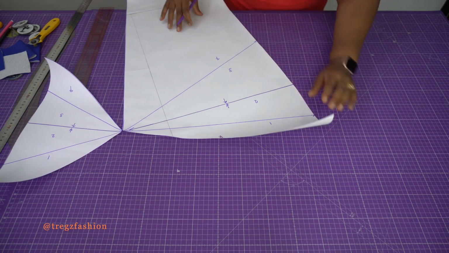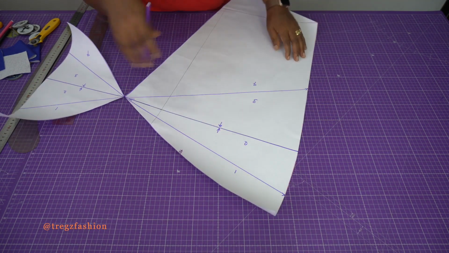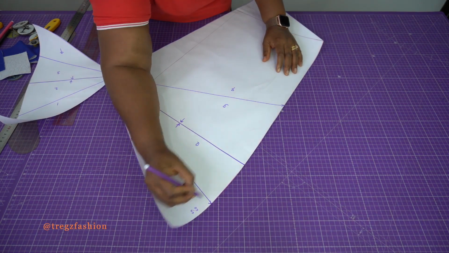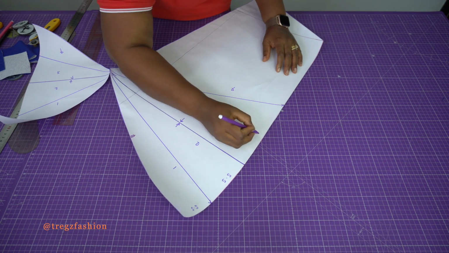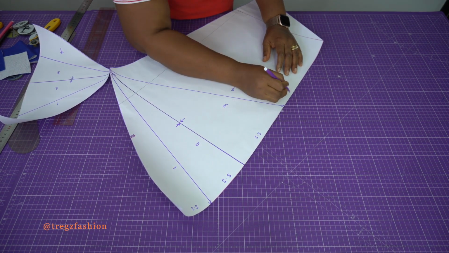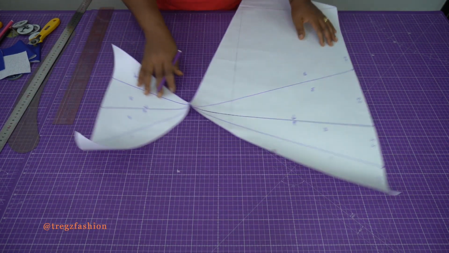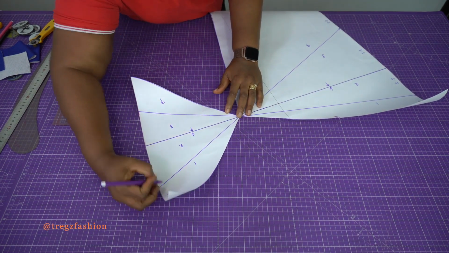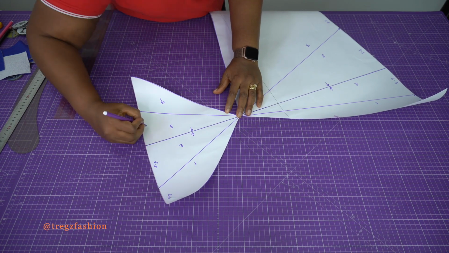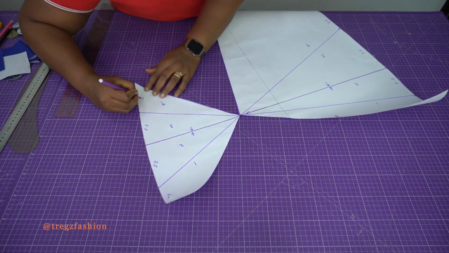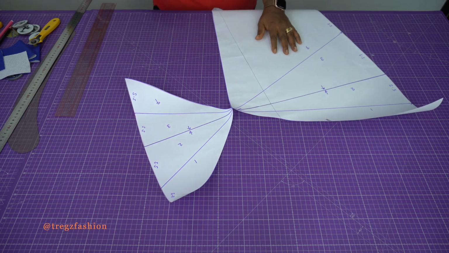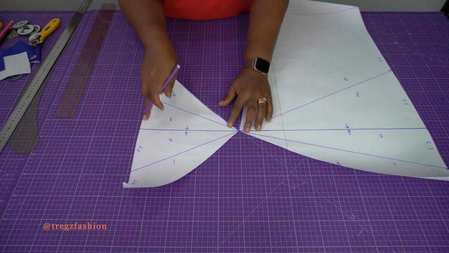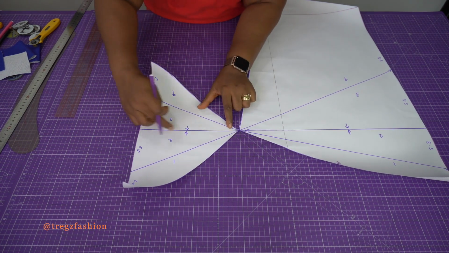and the same goes for this one as well. And another thing you can do, you can also place the side seam. You can write side seam here, because once you spread them out, you may get confused. You may not know which part is the side seam. So I'm just writing side seam here. I'm abbreviating it. That's my side seam. So that's that.